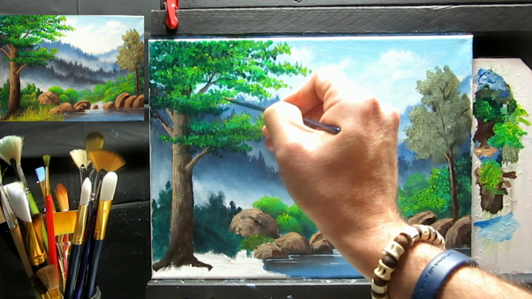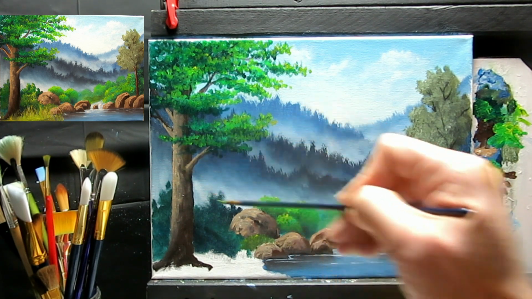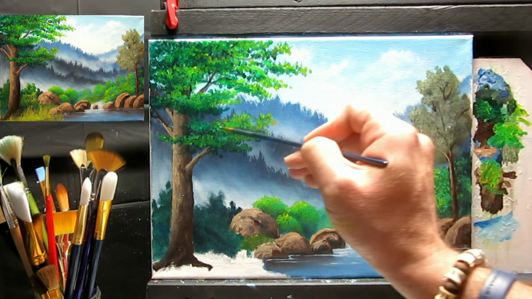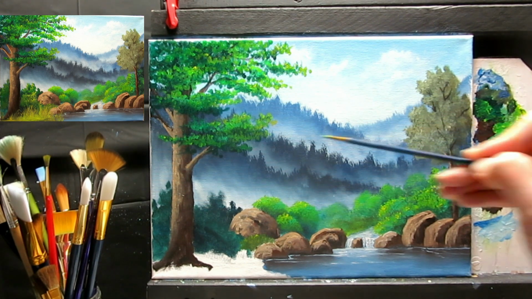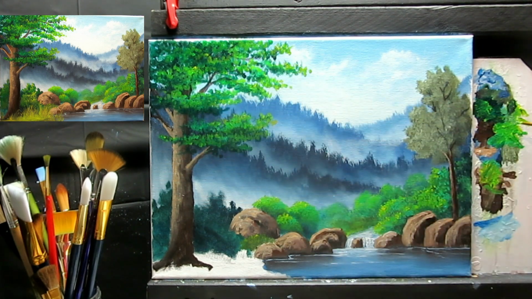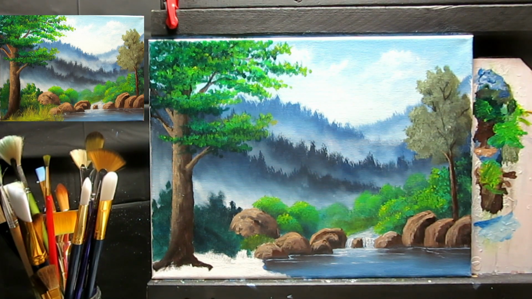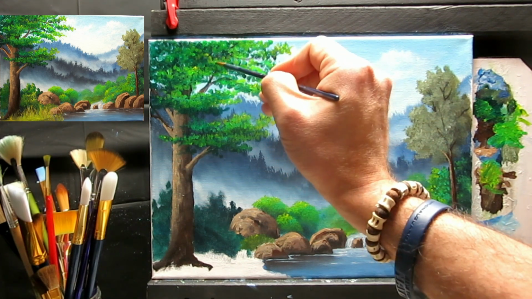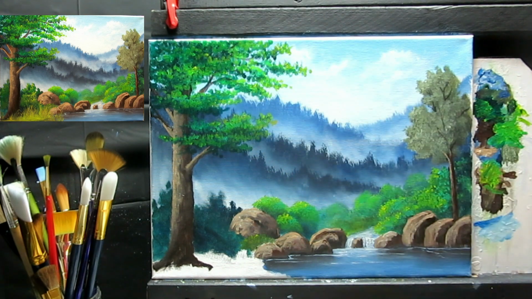Few finishing touches here and there. Slowly but surely we can build up layers after layers, and hopefully, when you're happy with the outcome, you can stop.